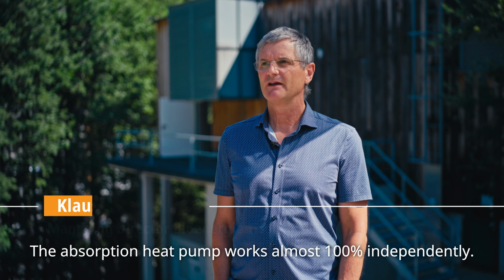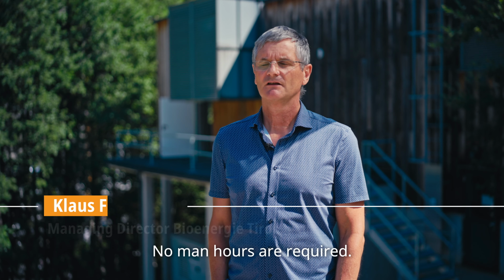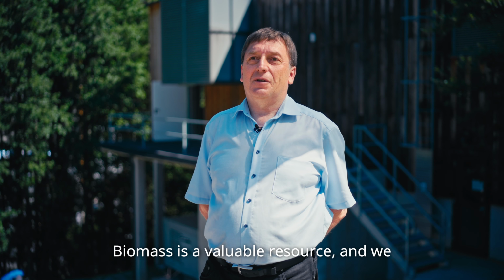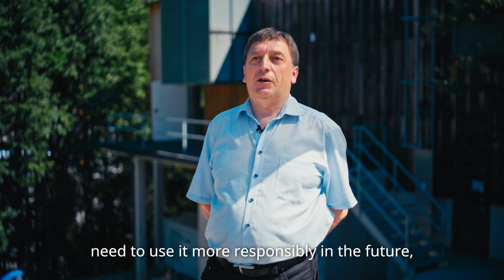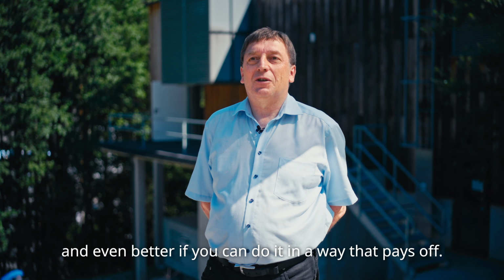The absorption heat pump works almost 100% independently. No man-hours are required. Biomass is a valuable resource, and we need to use it more responsibly in the future, and even better if you can do it in a way that pays off.